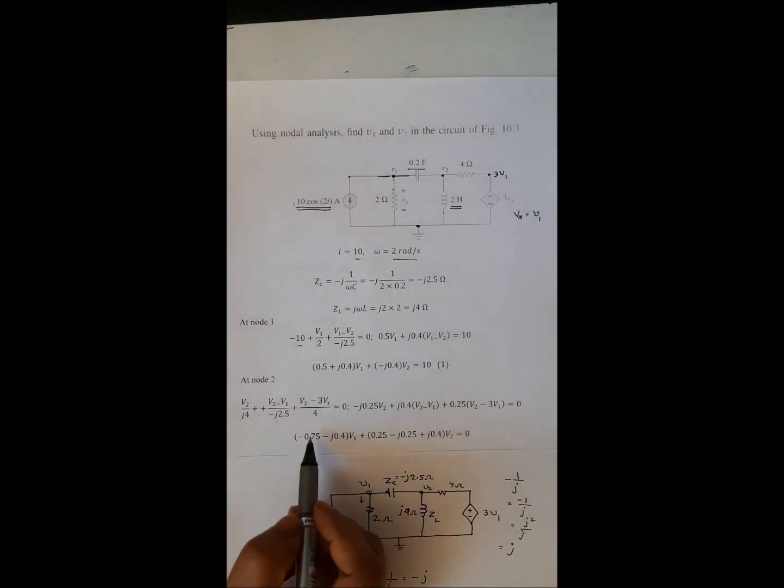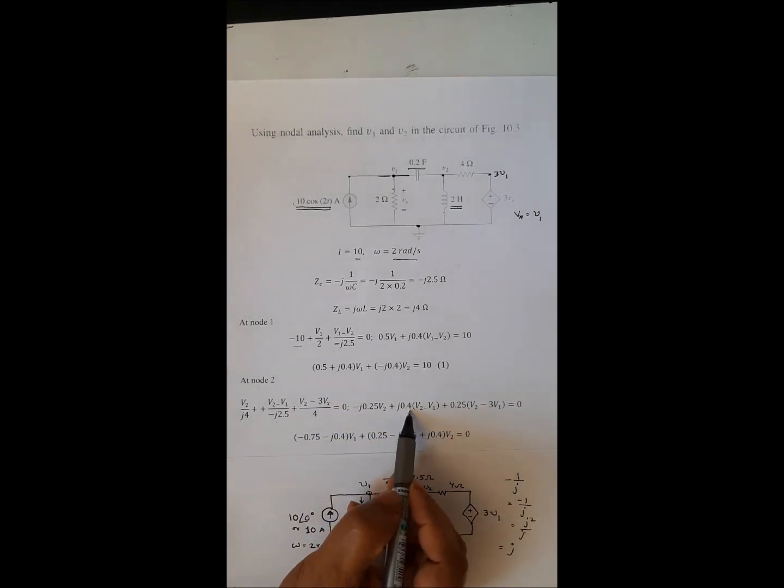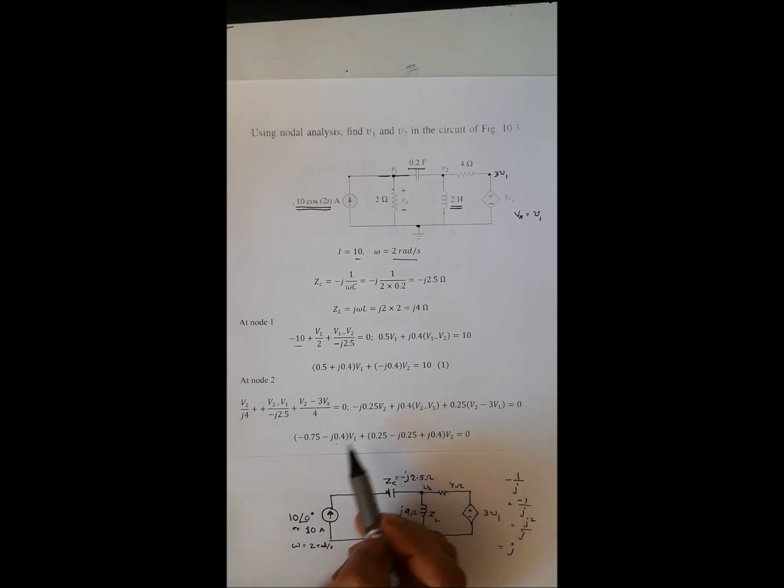Then we simplify this, taking all the V1 terms together. V1 has negative 0.04 j and 0.75, negative 0.04 j, and V2 has 0.25, then 0.04 j, and so on.